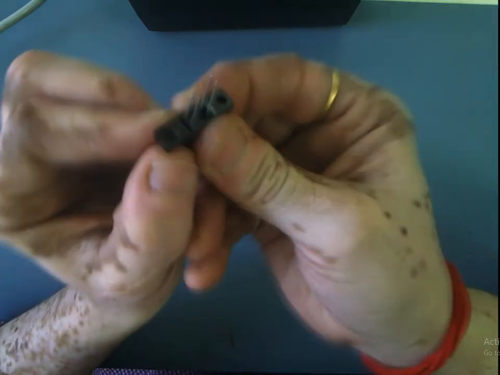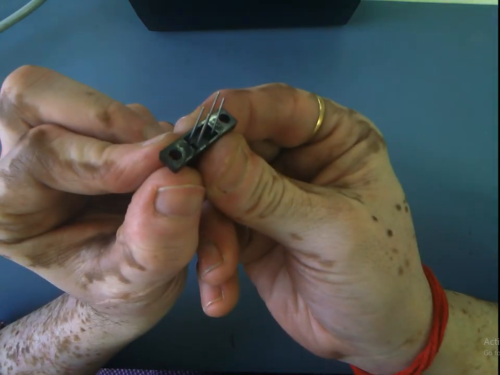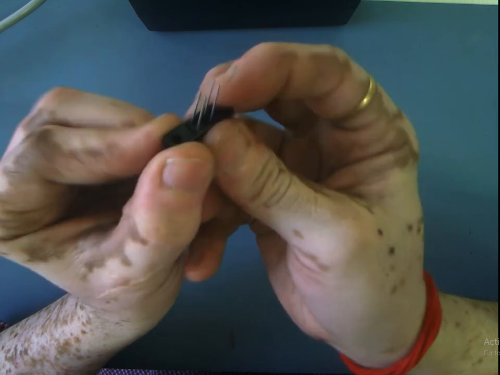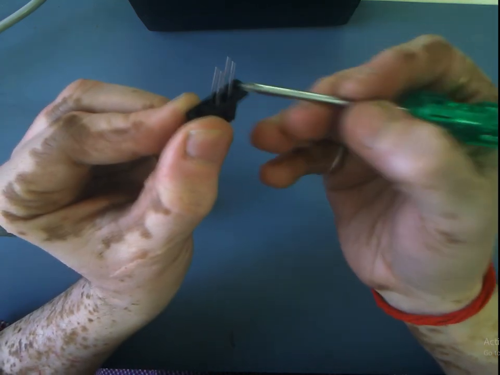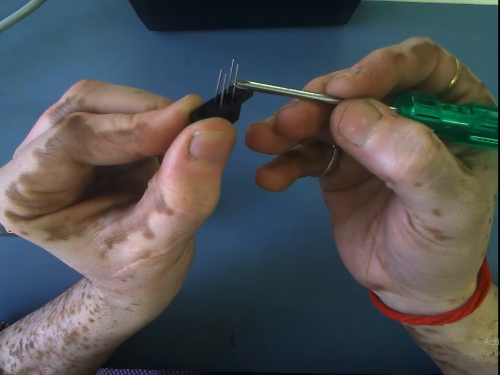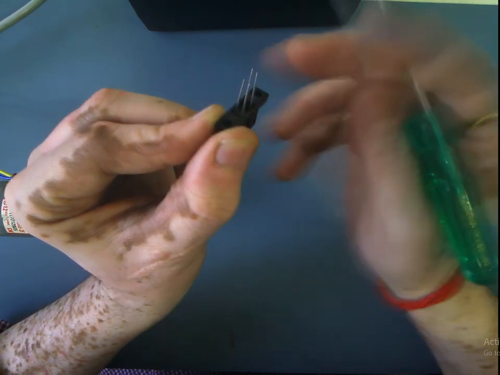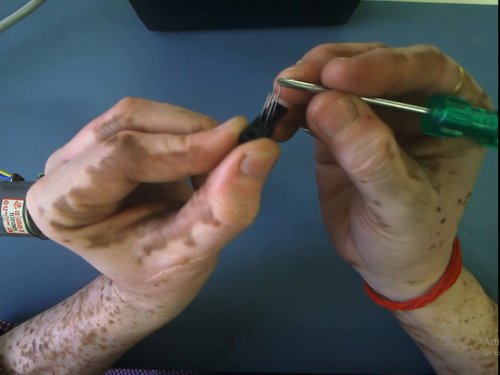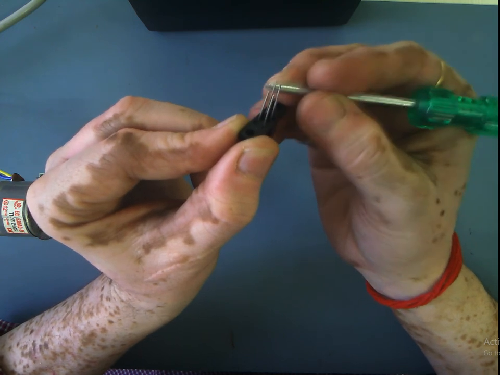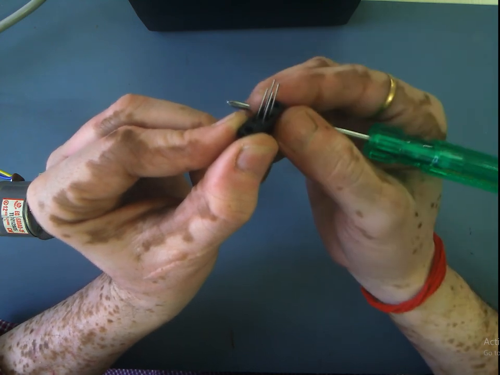Now if we look on the other side, we can find there are 4 terminals. These 2 terminals are for the diode and these 2 terminals are for the transistor. One of the terminals is longer than all the others. That is the anode of the diode.